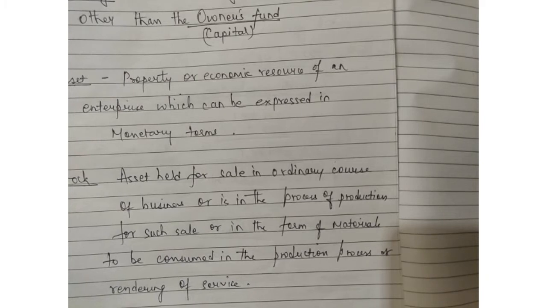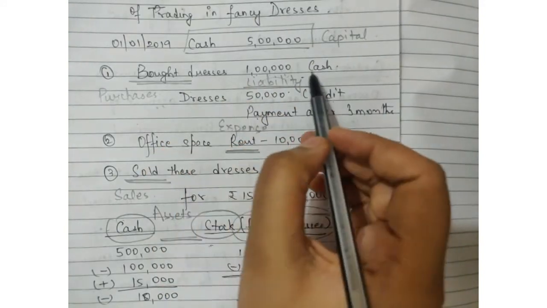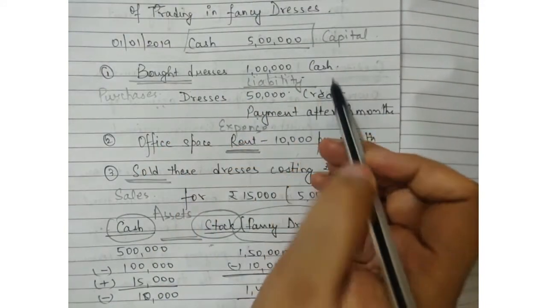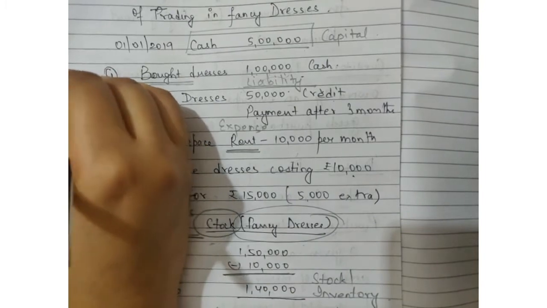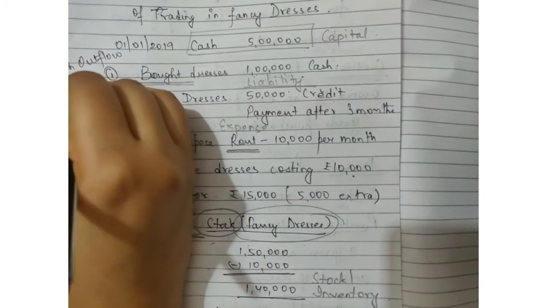Now let us look at what is an accounting equation. So every transaction has two effects. Say, when we bought dresses with cash, there was a cash outflow in this transaction and a stock inflow.